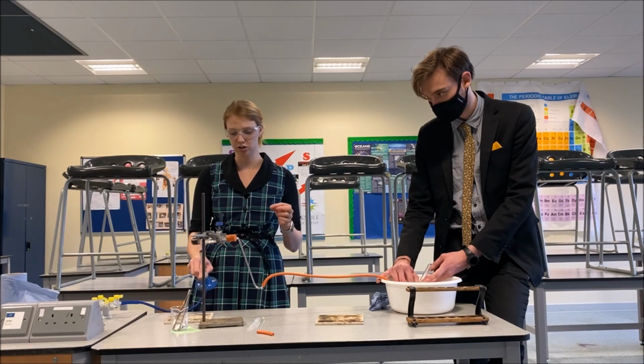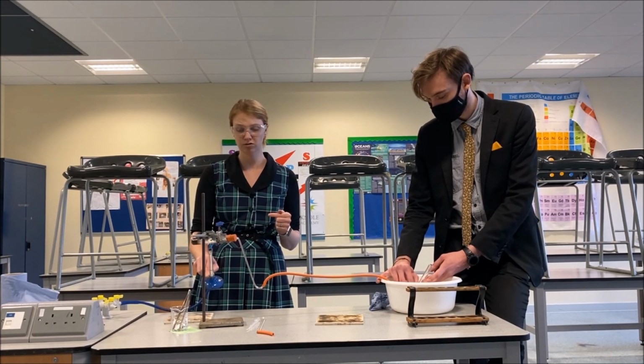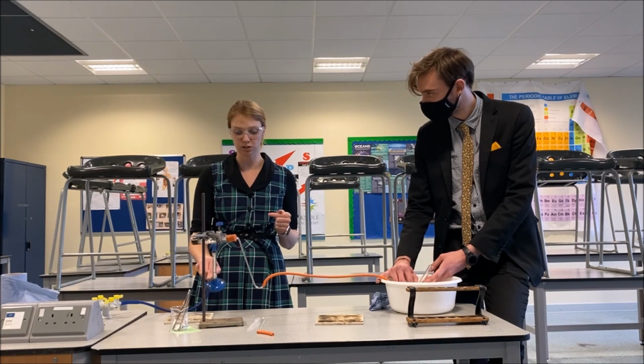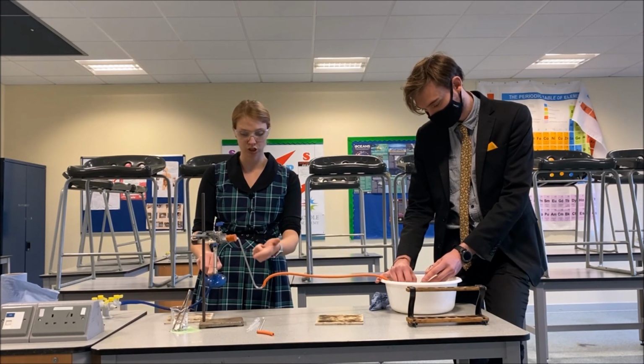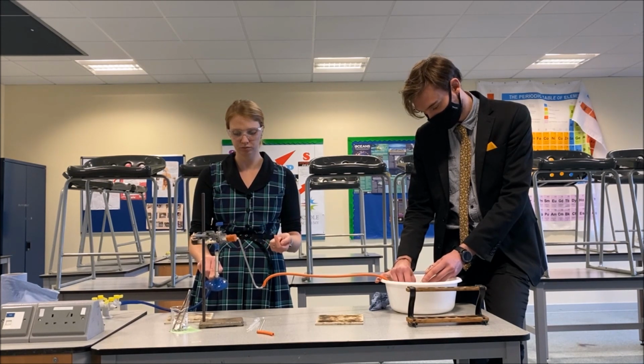So now I can just start heating my paraffin. A couple of seconds on my paraffin and then back to my porcelain chips. The main reason for doing that is that you want to keep everything really, really hot. The longer you heat the paraffin, you'll actually cool the system down, and that will create suck back. That is when the water will be sucked back along the delivery tube and into my boiling tube, and that could cause it to crack, which would be very dangerous.